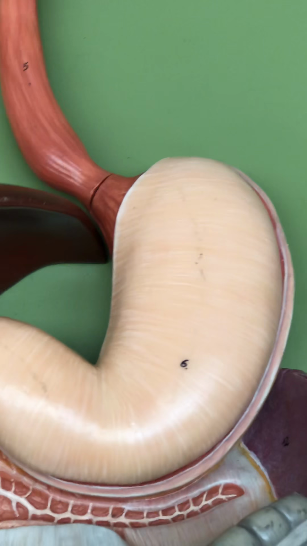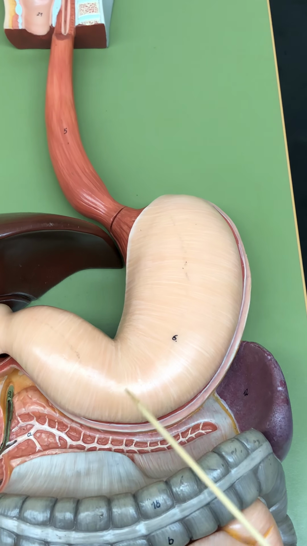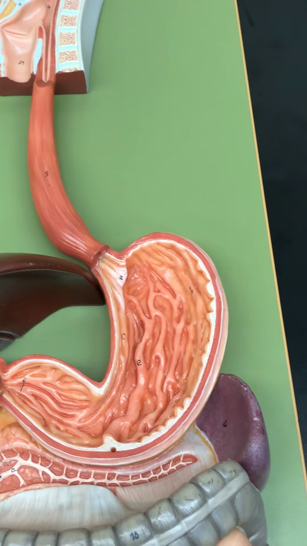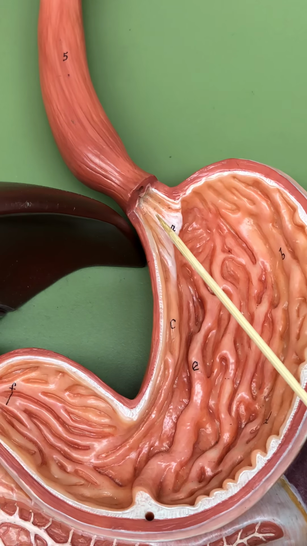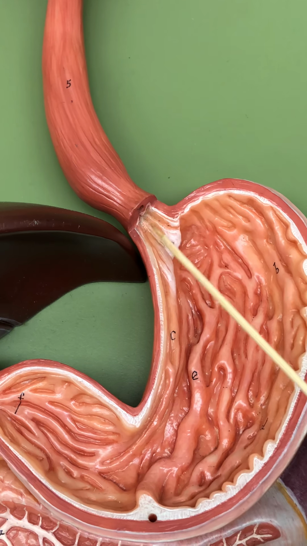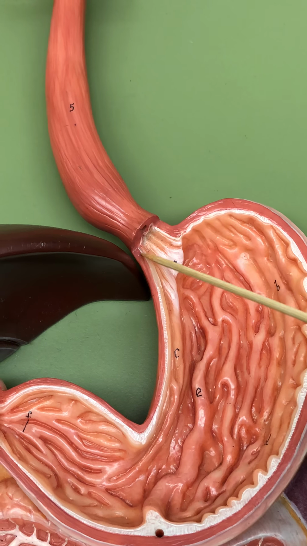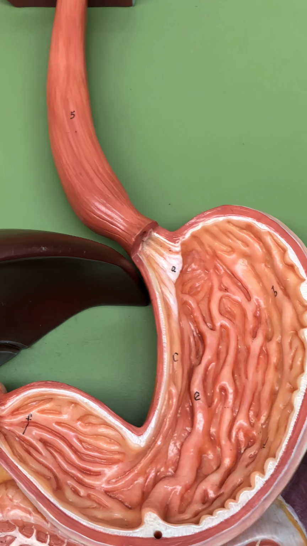I'm going to actually remove the cover now of the stomach. So here's the stomach. I want to move to this part at the most inferior aspect of the esophagus. This is the lower esophageal sphincter.